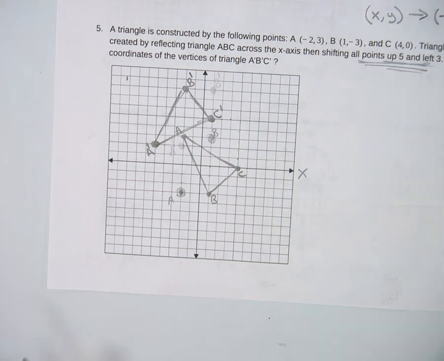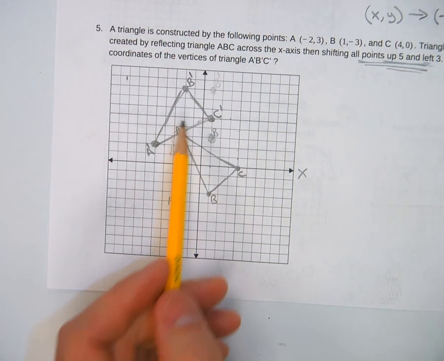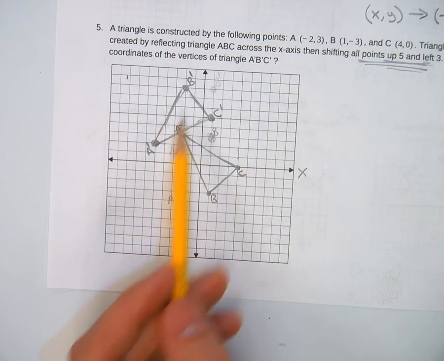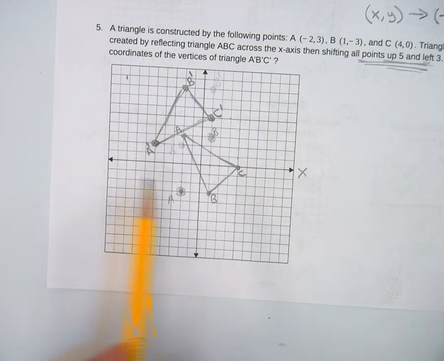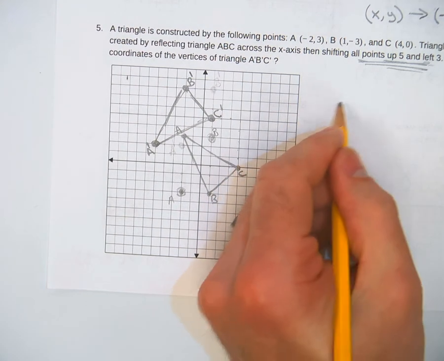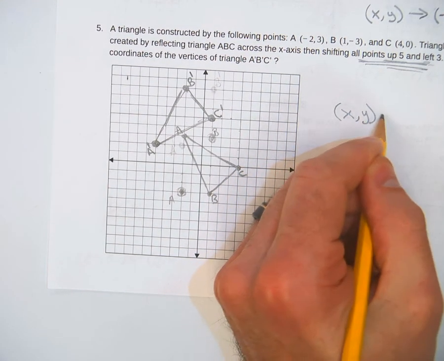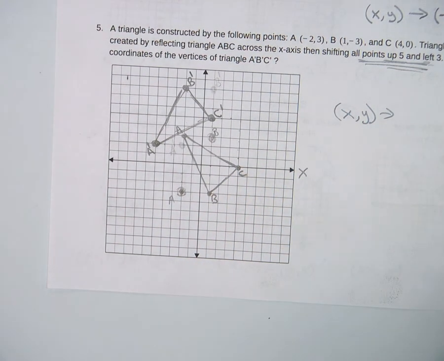Reflecting and then translating. These are still equal triangles. They have the same exact side lengths, angles, area, everything. They're just in a different location. And we could write out how to do that, but I'll leave that up to you if you want to try and check with me later.